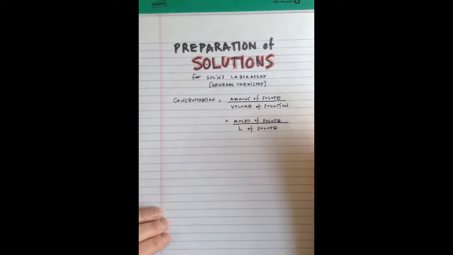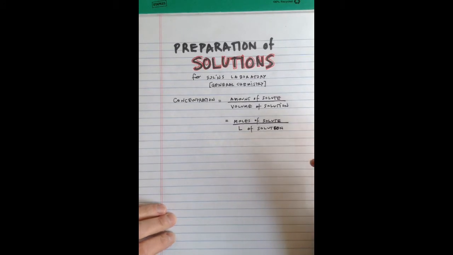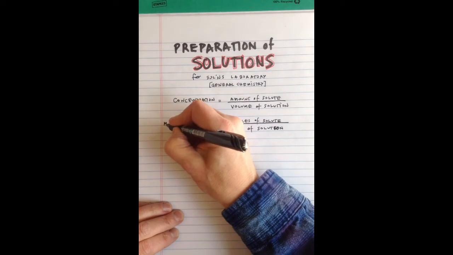Now I think it's always best to write out moles of solute per liter of solution. But there is a name for this sort of concentration, and that is molarity.